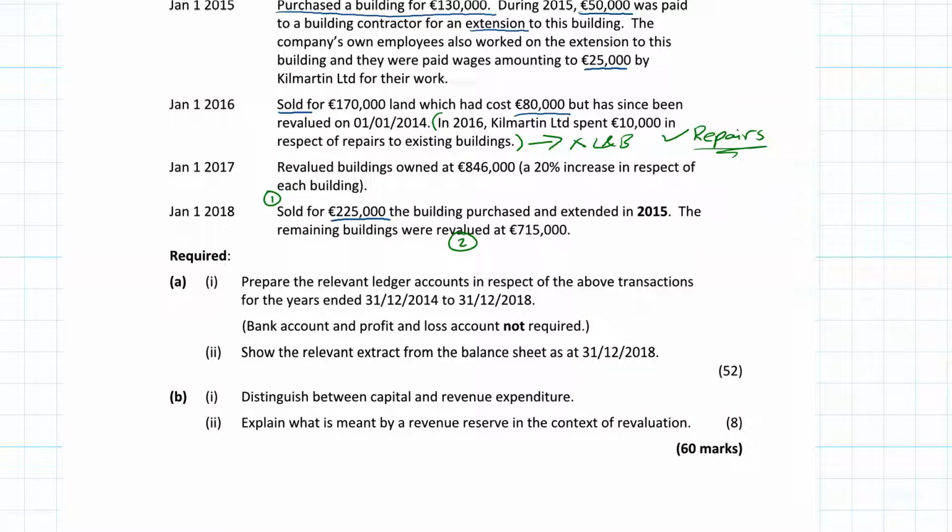It's almost like investing for the future. Whereas revenue expenditure is all to do with your short term. It's what you need to spend now to gain revenue. Things like your light and heat, maybe your rent, that'll all be less than 1 year. You need it now. So that's to distinguish capital and revenue.